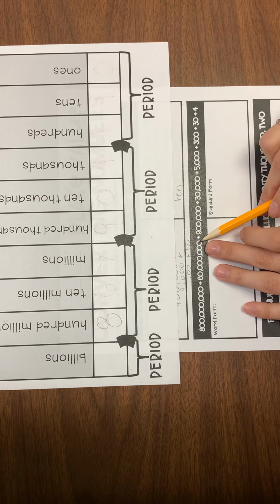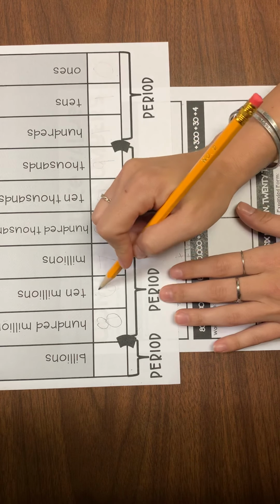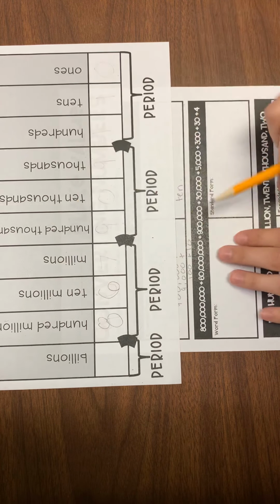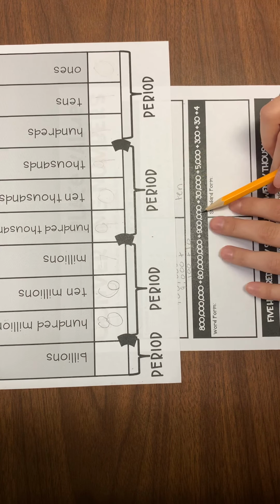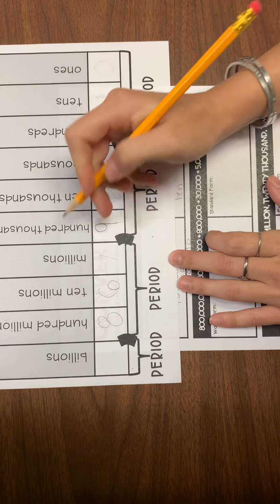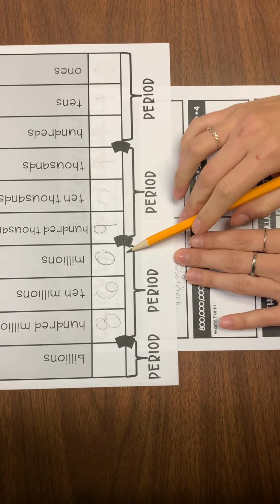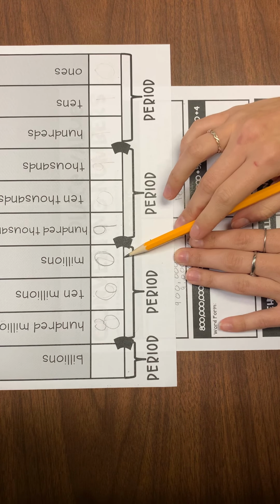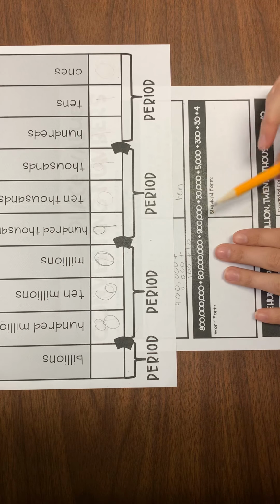We have a 6 again in the 10 millions. Okay, then we have hundreds, thousands. We have a 9 here, but we have a 0 here. Remember, there can't be any empty spaces. So put a 0 in the millions. We can't just leave it blank.